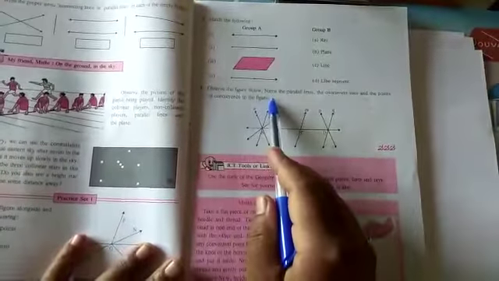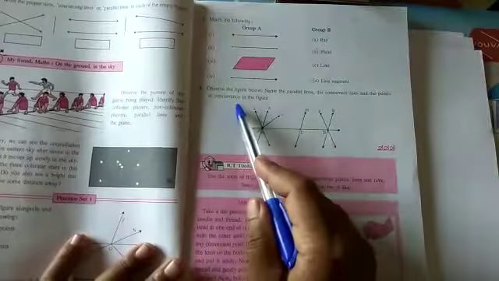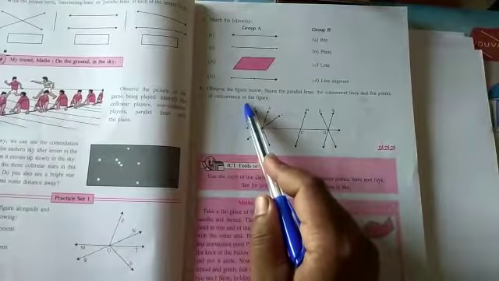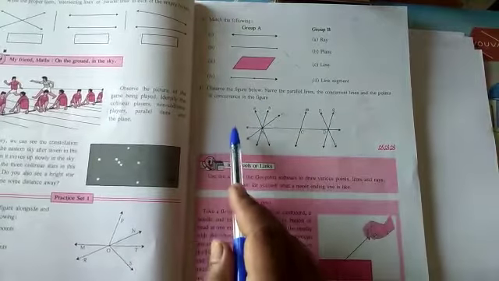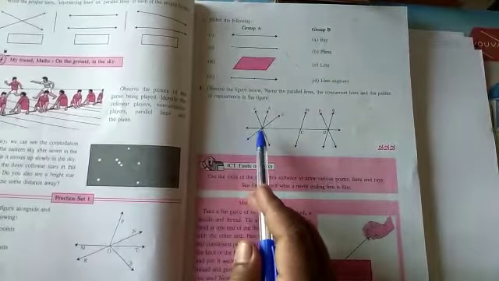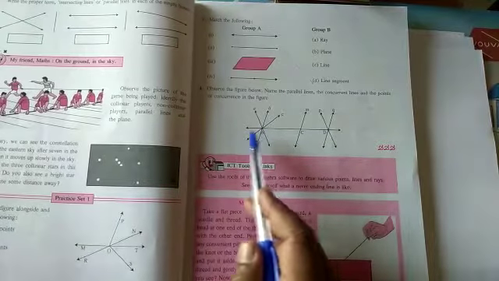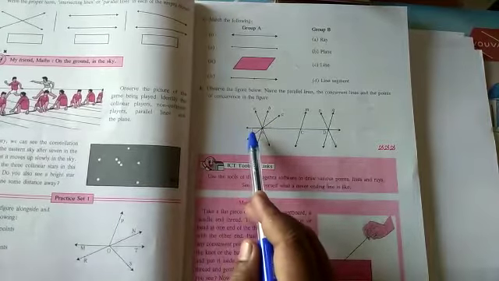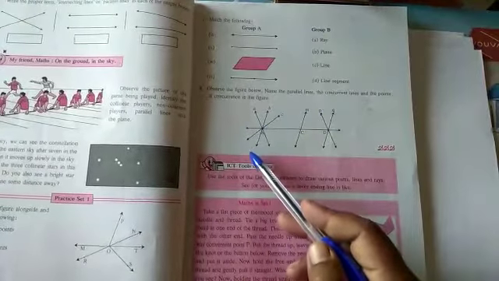And one more question is there, the last, fourth one. Observe this figure, and name the parallel lines, concurrent lines and the point of concurrence in the figure. Now this question number 4 is homework for you. You have to solve this problem number 4. You have to identify the parallel lines, concurrent lines and the point of concurrence.